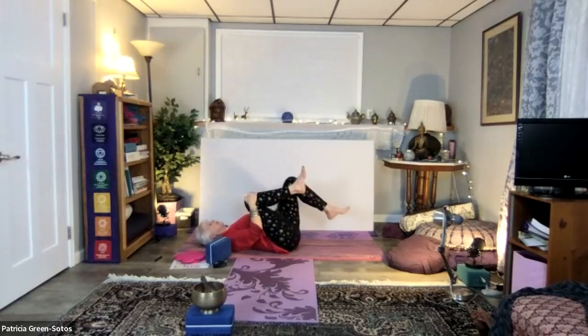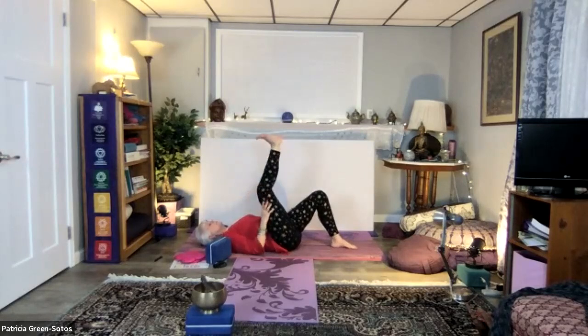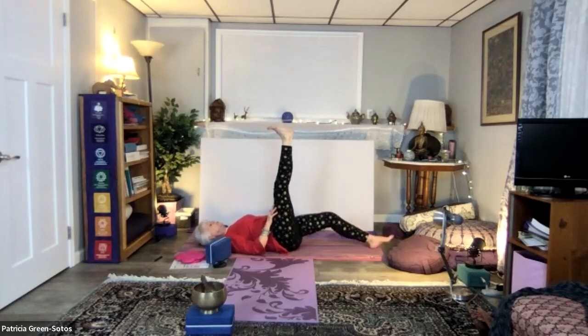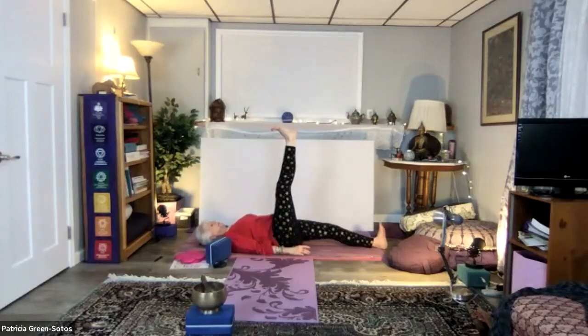Left leg comes down to the ground. Right leg goes up towards the ceiling, straightening the leg as much as possible, flexing the foot and point. Flex and point. Circles. Circles the other direction. If you like, you can straighten out your left leg, flexing it, grounding it.